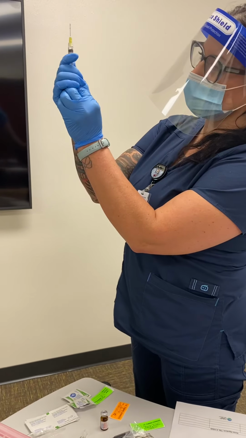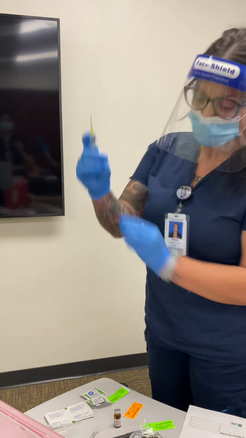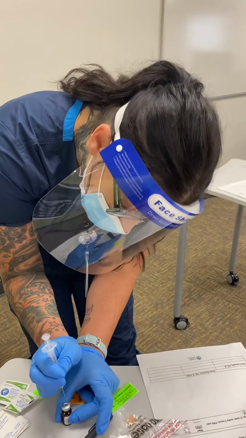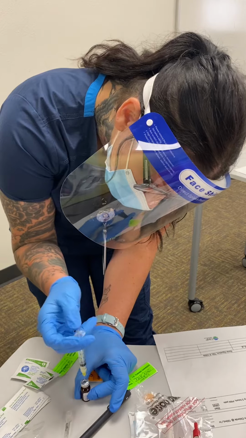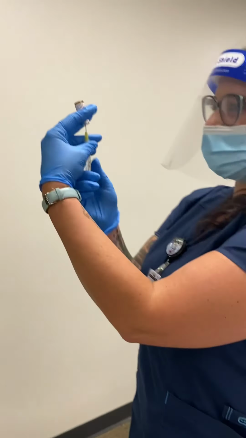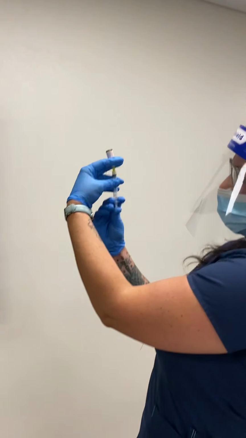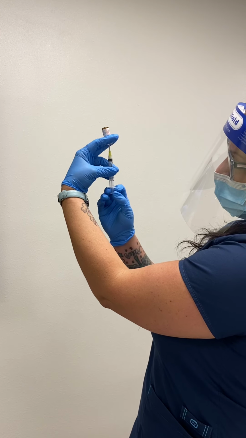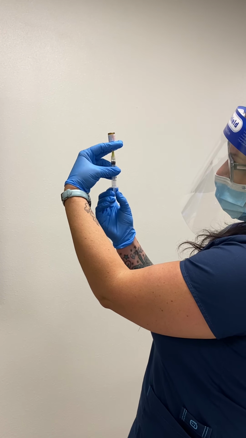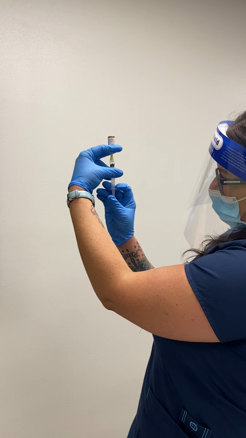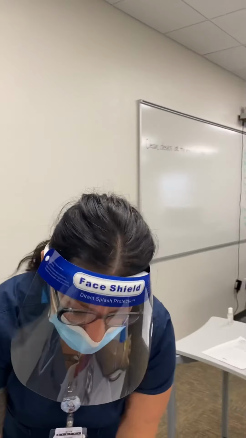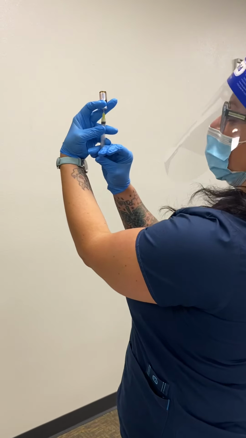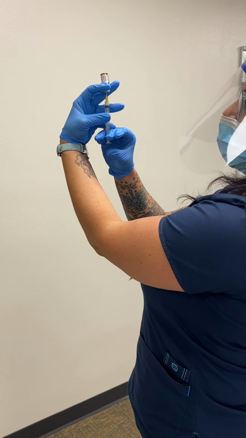And withdraw 0.4 of air. Check that. Before I inject it, I would clean it again, but for video purposes, it's clean, it's dry. Inject that into the airspace. Invert. Big old air bubble on that one. Hold on. All right, so just make sure your bubble is not in the air when you're pulling your meds out.